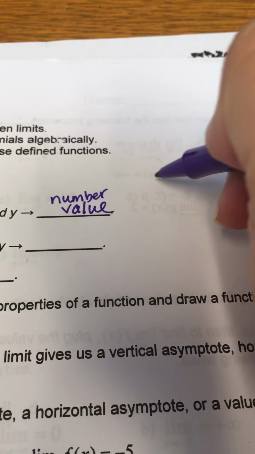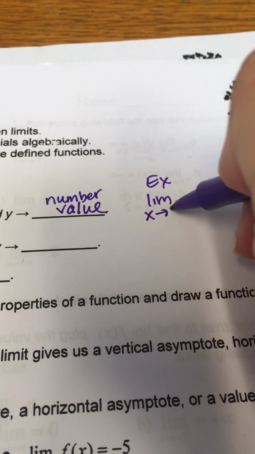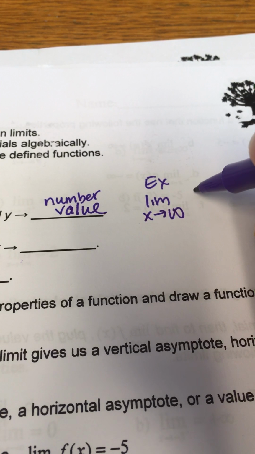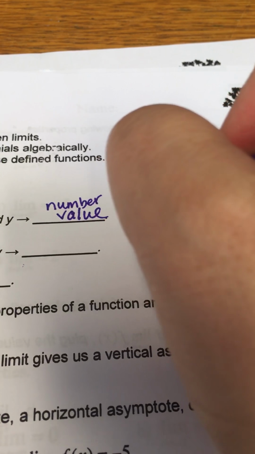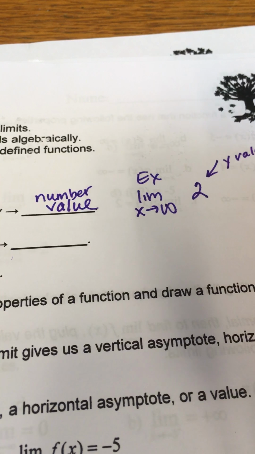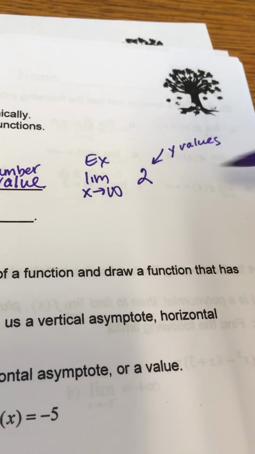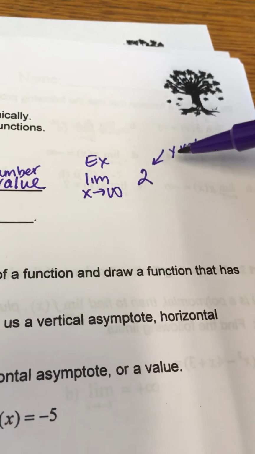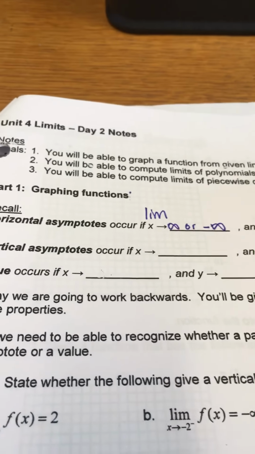For example, the limit as x approaches infinity is going to be 2. These are the x values and those are the y values. The x values are going towards infinity, so positive or negative, to the right or to the left, and the y value is going towards a specific number. That is a horizontal asymptote.